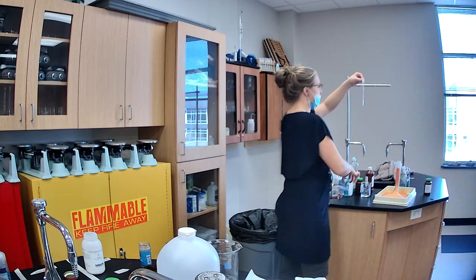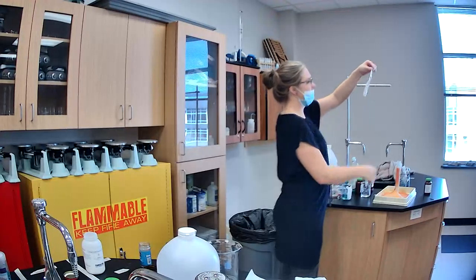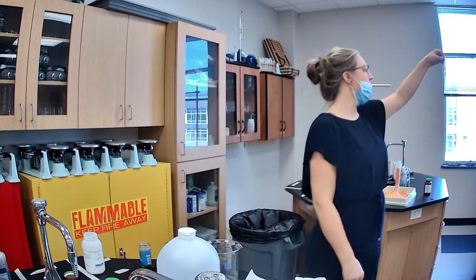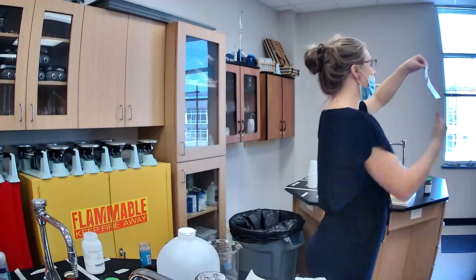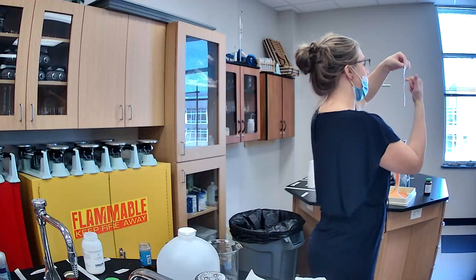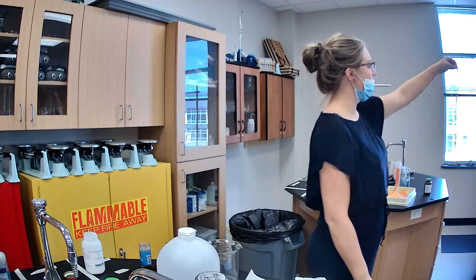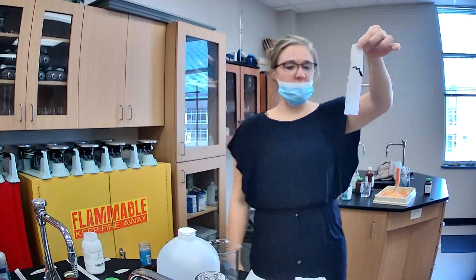And look how it turned out. See how all the ink moved up? You can see some red, you can see some pink, there's a little blue over here. But all the ink traveled up.